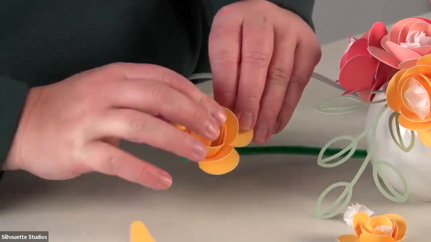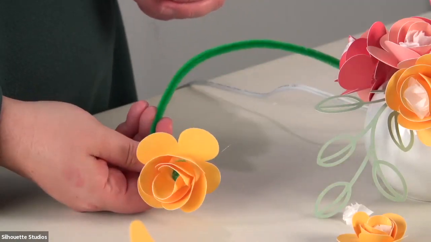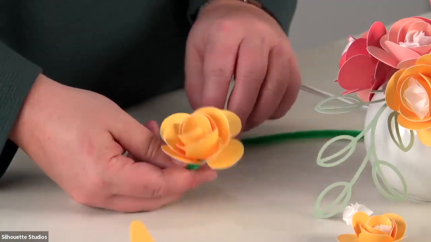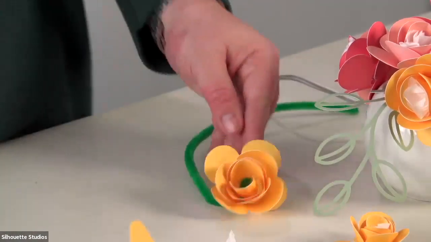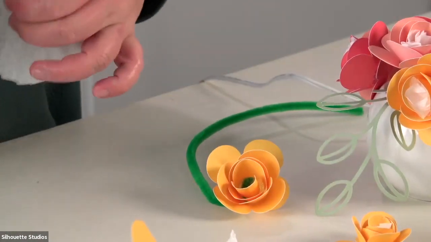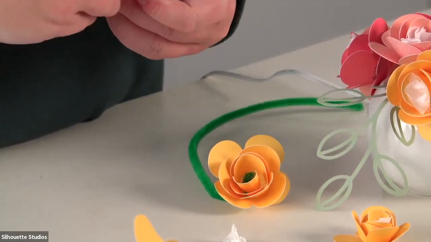So now you've got this little 3D flower. You can see that stem in the middle, which isn't the cutest. So luckily we've got our little tissue paper. I might have actually done that too small. Let's do a bigger one. And we're just going to rip it because it's just being crumpled in the center anyway.